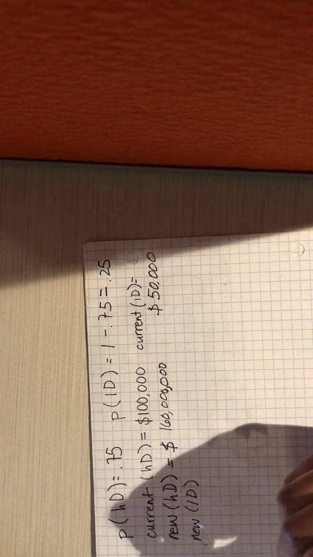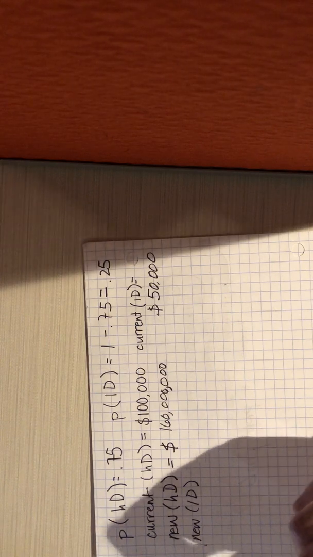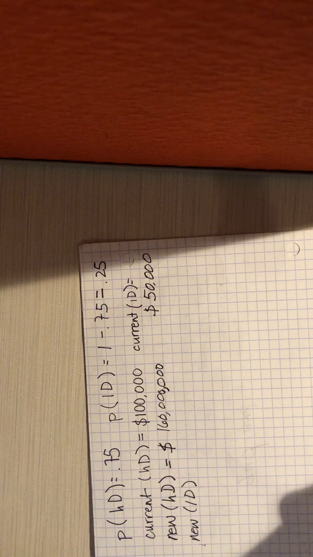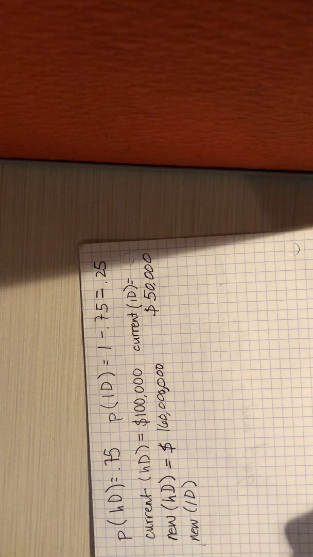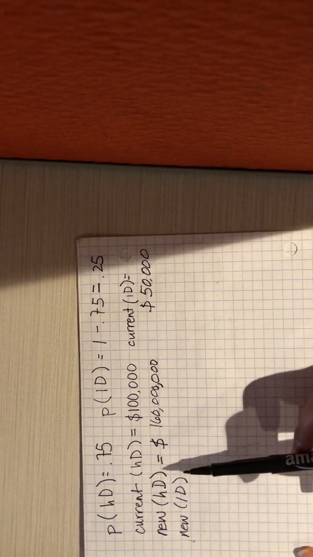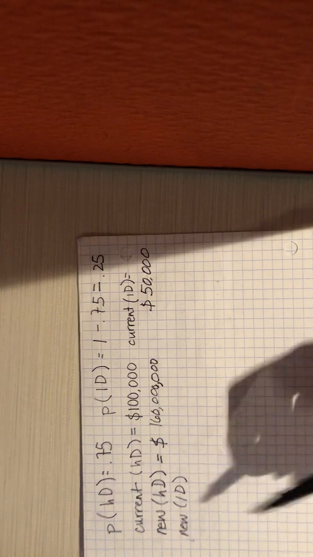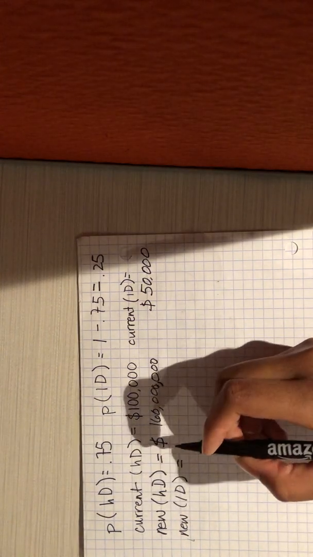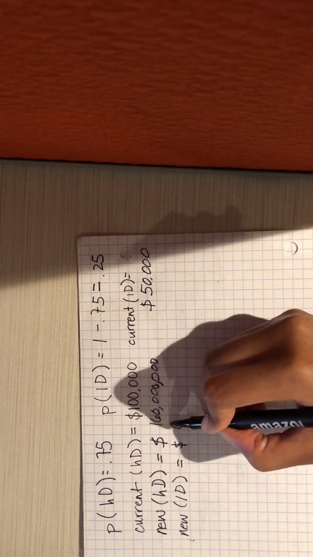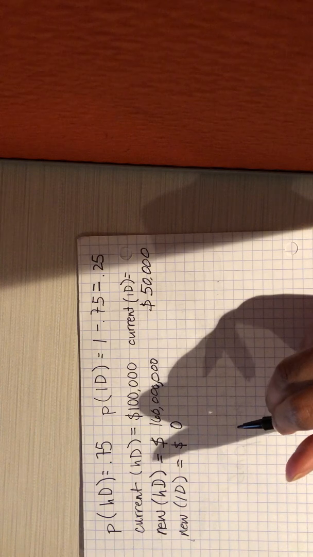The definition of break even is basically the point at which you are not making profit yet. You're making just enough revenue to cover the cost of goods sold, or the cost of goods sold plus your fixed cost, so your total cost. So if we're not making profit yet, we can assume that the profit at low demand would be 0.